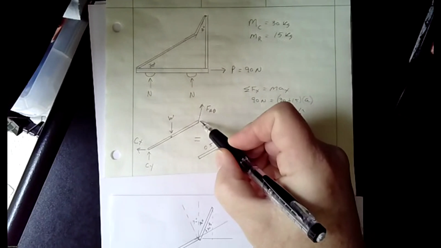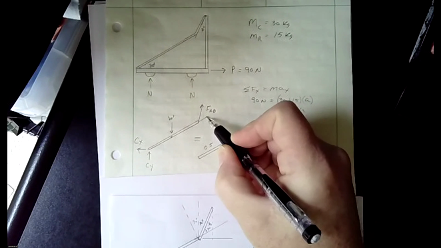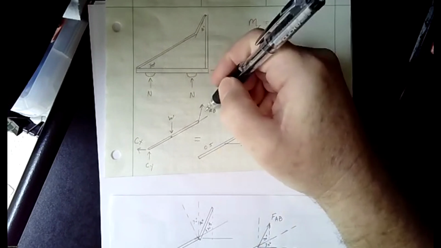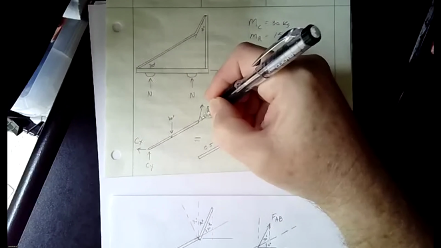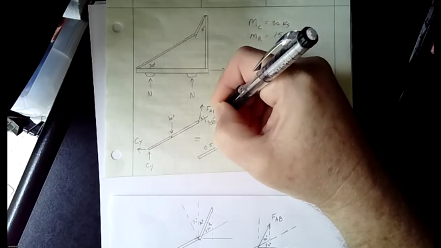And then when we draw our FBD MAD, it just looks like this effectively. And so what I should probably draw is something like this.